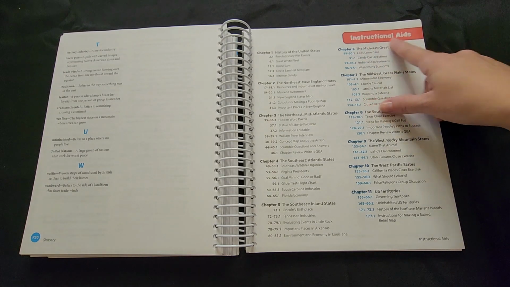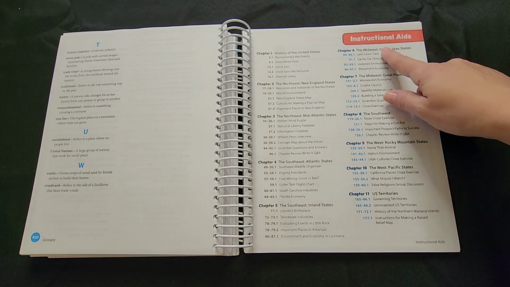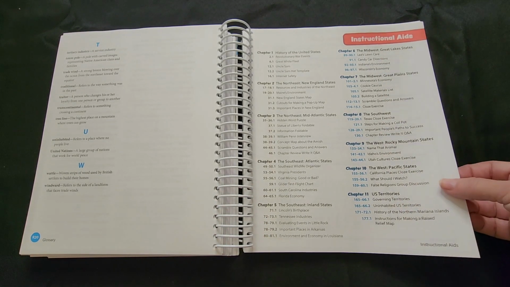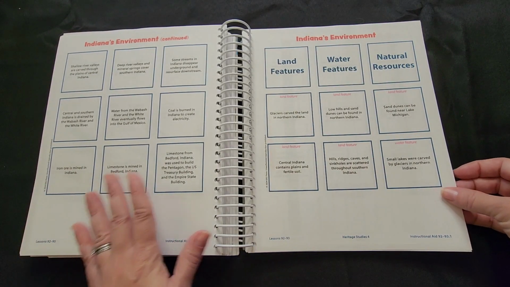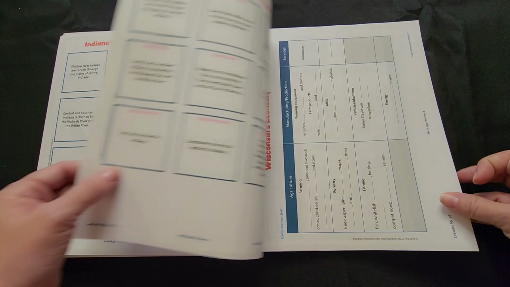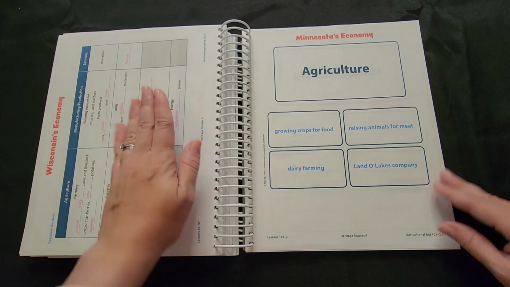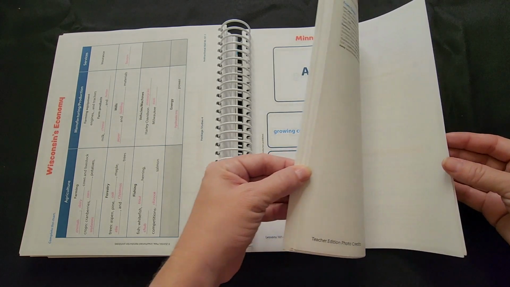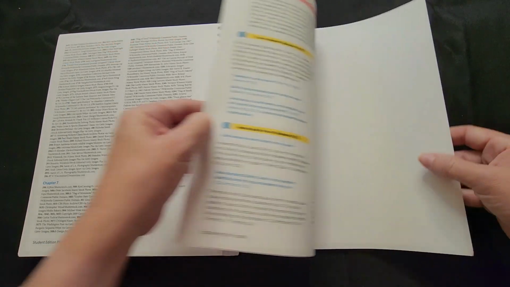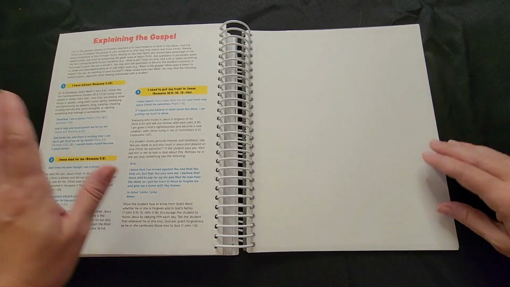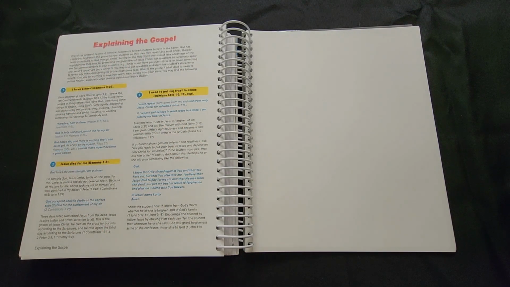There's also a section of instructional aids. Here you'll see chapters 1 through 5 grayed out, while chapters 6 through 11 are what are contained in the back here. Again, permission is given to copy these for your child's use. You'll see the worksheets themselves, as well as the corresponding answer keys. After the instructional aids, there's an index, and then at the very end of both of the teacher's editions is a page that explains how to explain the gospel.